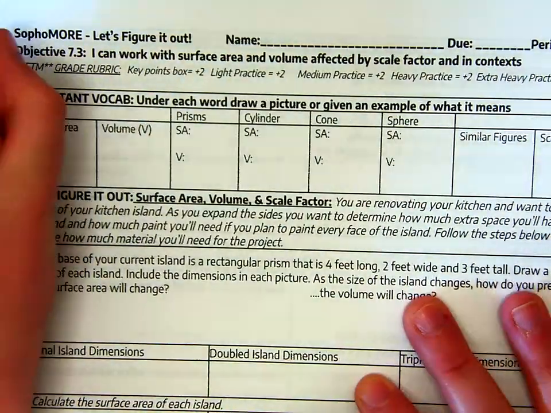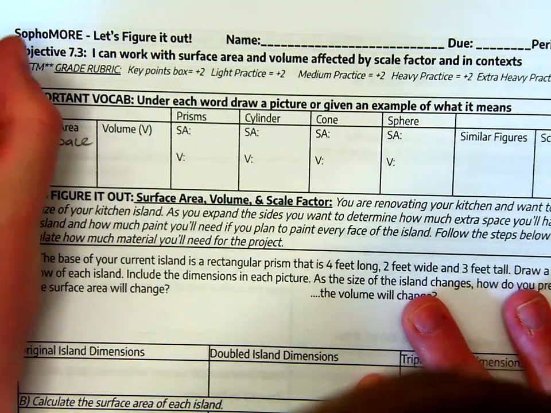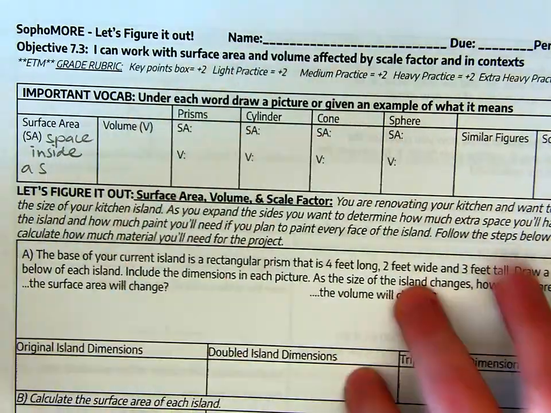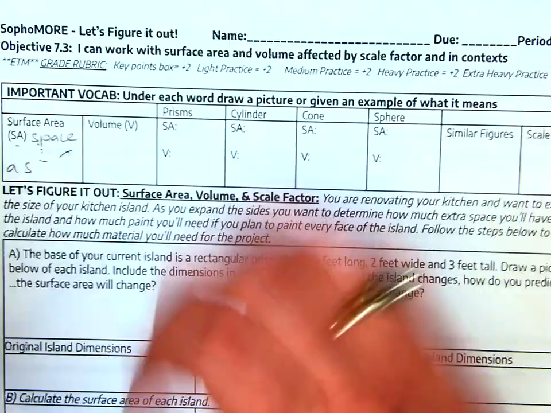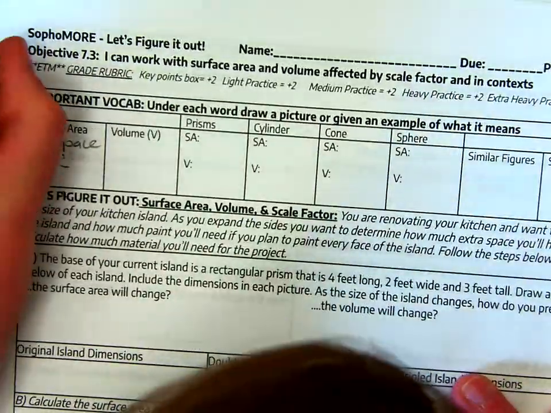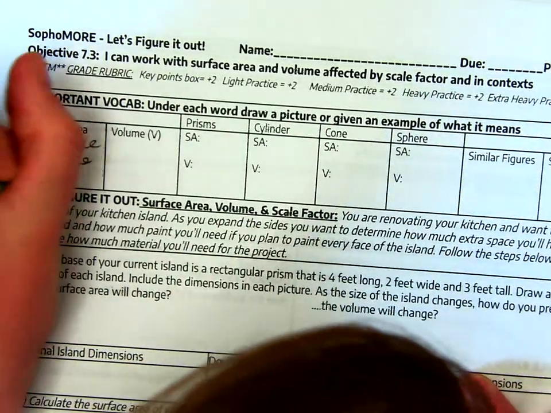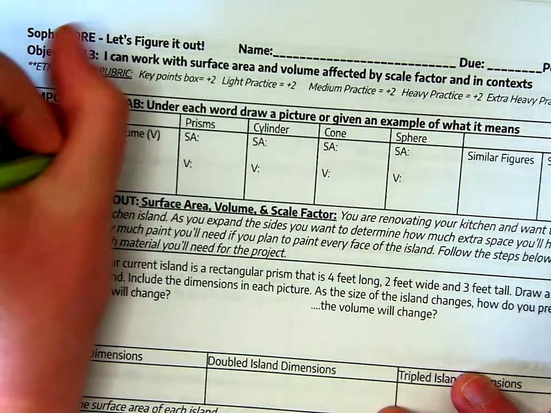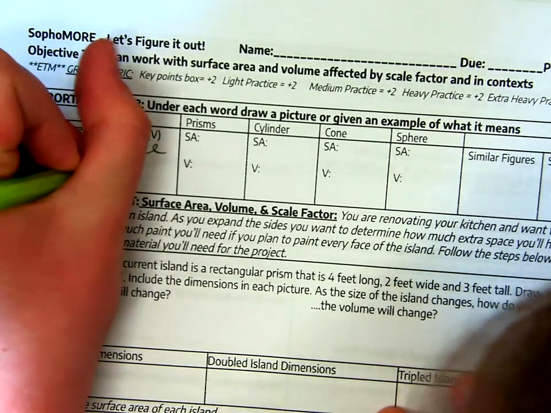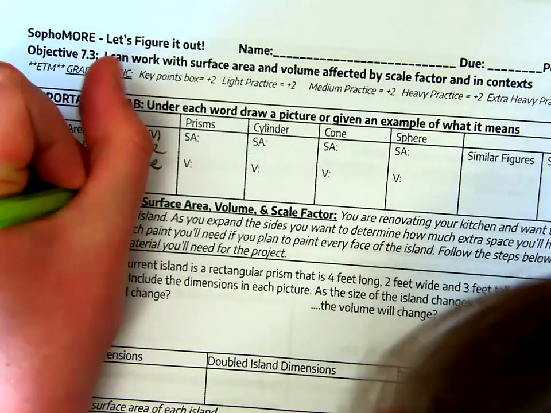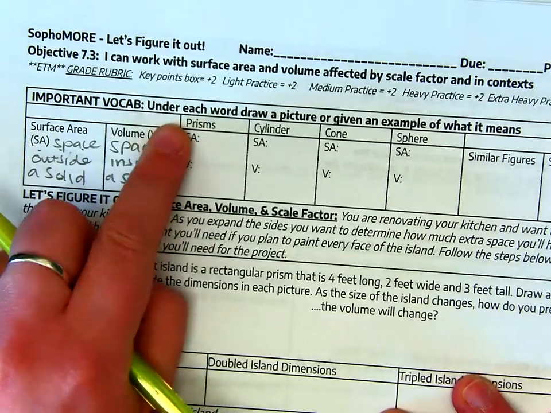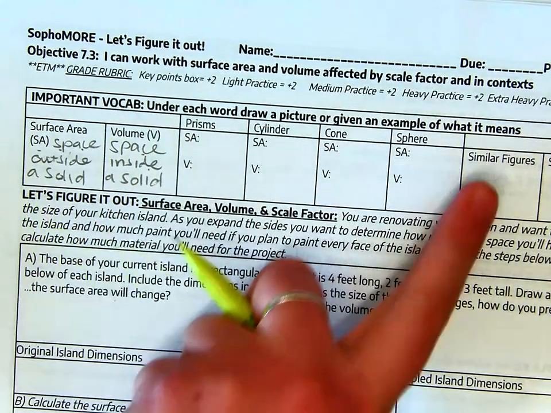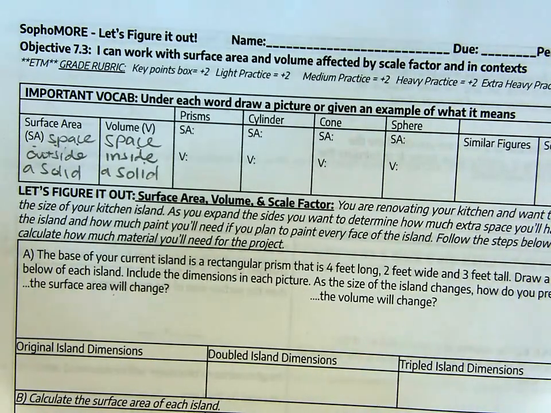So surface area is the space outside a solid. Oh my God, not inside. Whoa, my bad. Space outside a solid. Whereas volume is the space inside a solid. And then to compute, SA will stand for surface area and V for volume for these different types of shapes. There's lots of formulas.